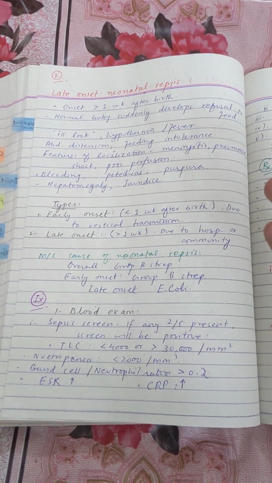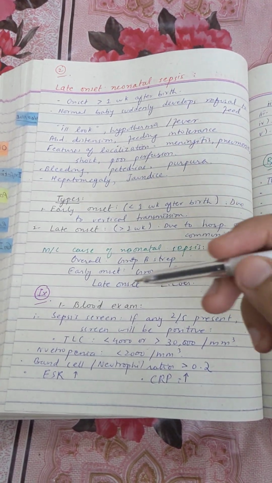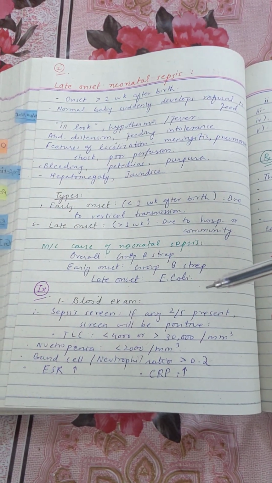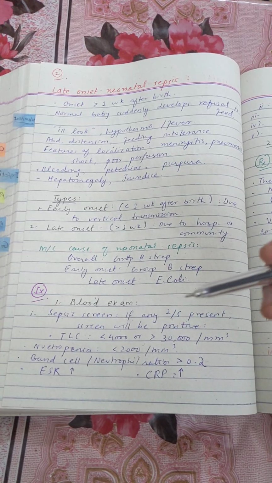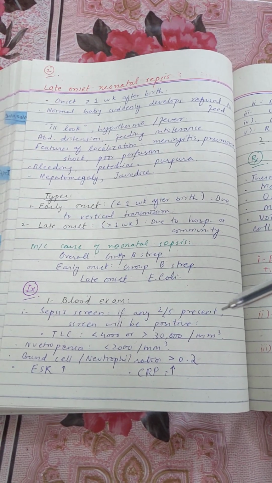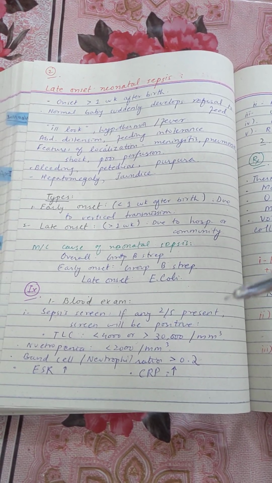Now, how will you investigate a child having sepsis? Number one, you will order a sepsis screen. And in the sepsis screen, if any two out of these 5 features are present, then the screen will be called positive.